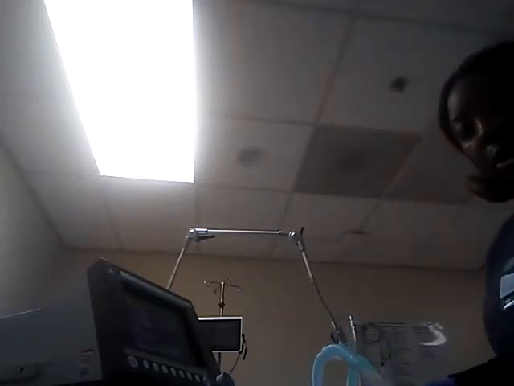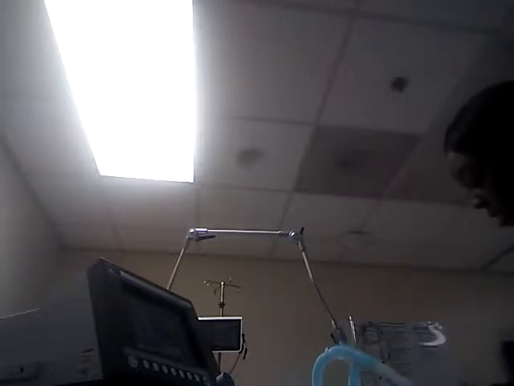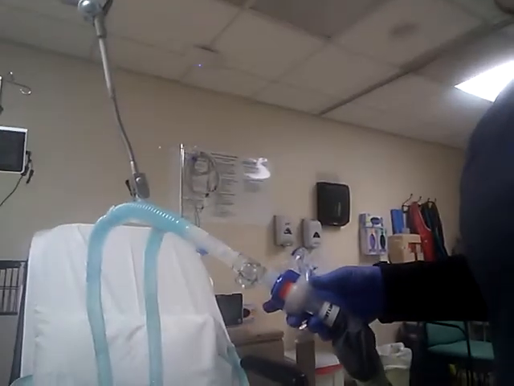Okay, when we turn our flow on the flow meter, we're going to actually turn our humidifier here to aerosol. If we don't turn to aerosol, the patient is not going to get their medication. See that? Aerosol.